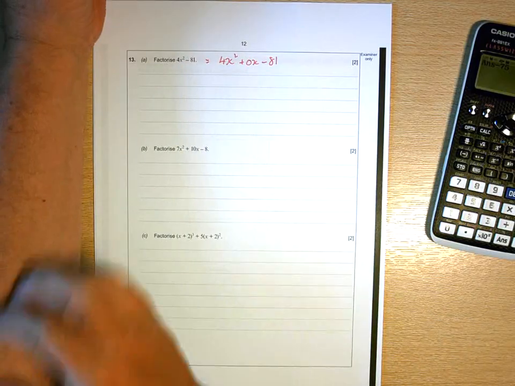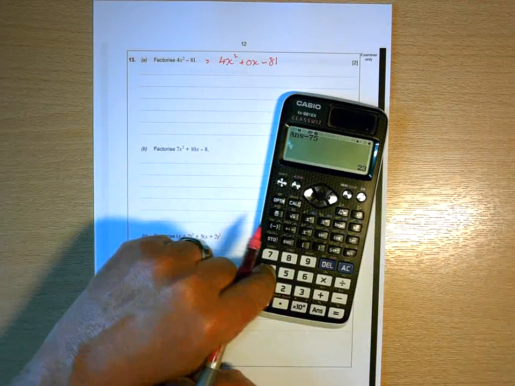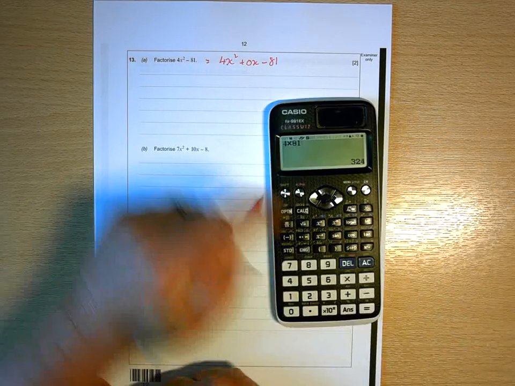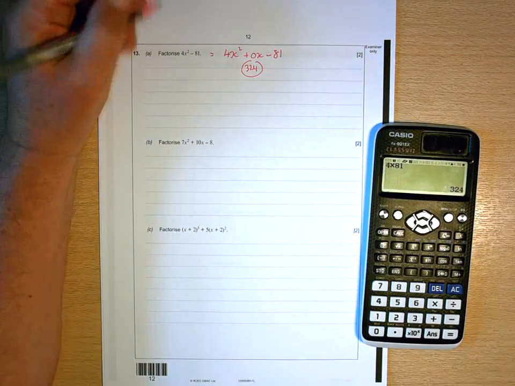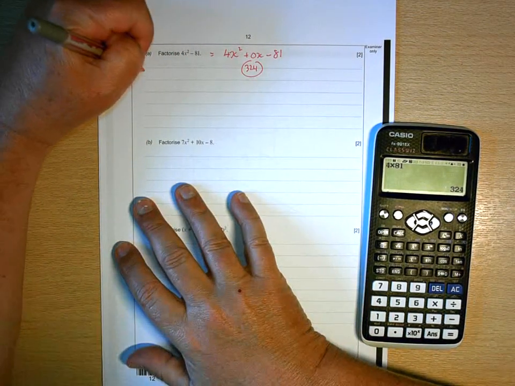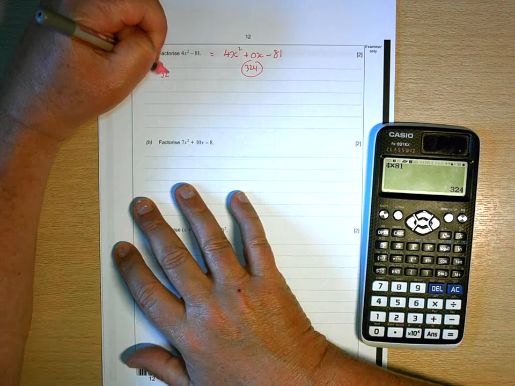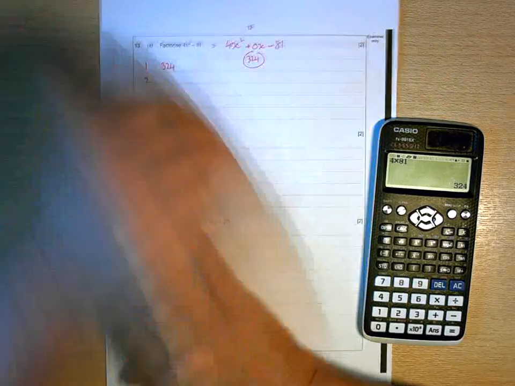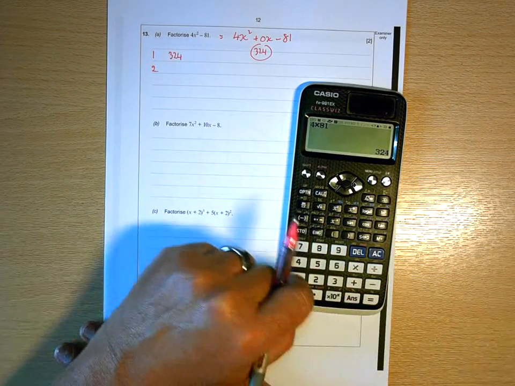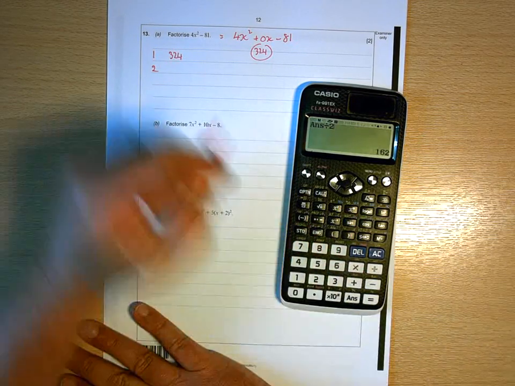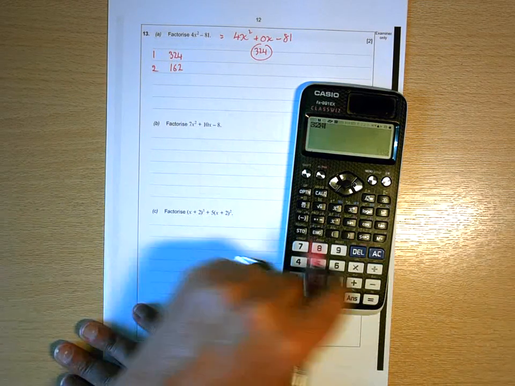Then you have to do 4 times 81, which is 324. Okay, so this is a bit tricky now. You're looking for your factor pairs of 324 that have got to add up to 0. So 324 divided by 2 is 162. Does 3 go into 324? I don't know, let's try it. Yes.